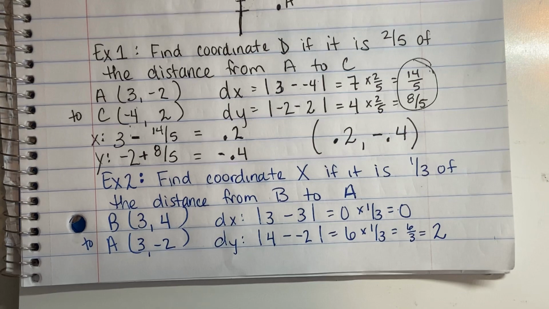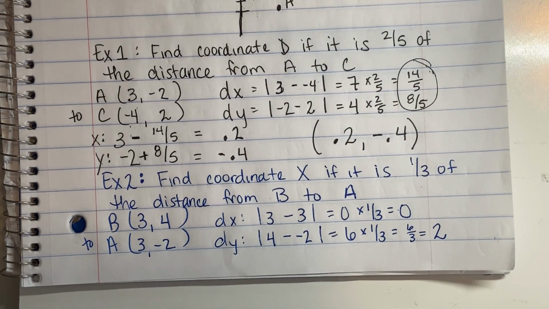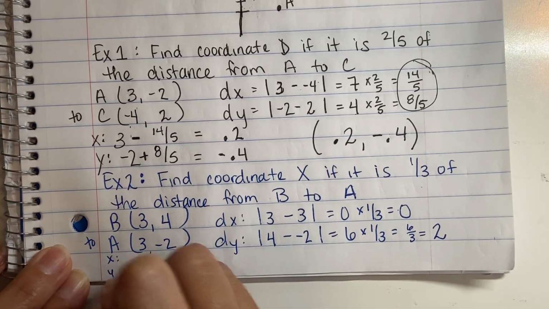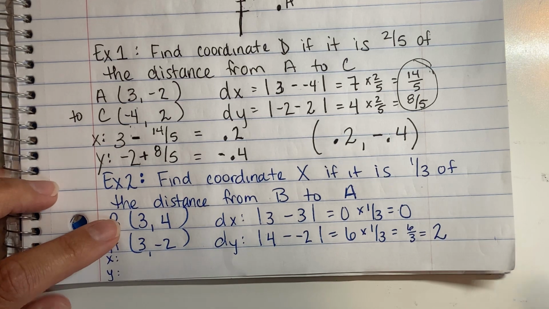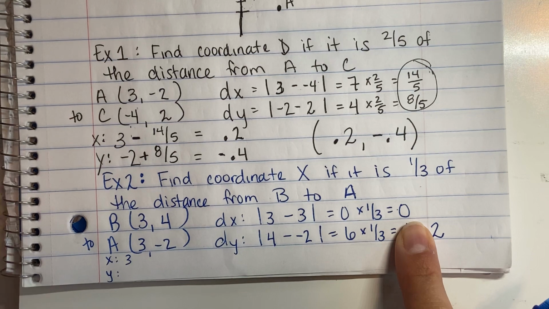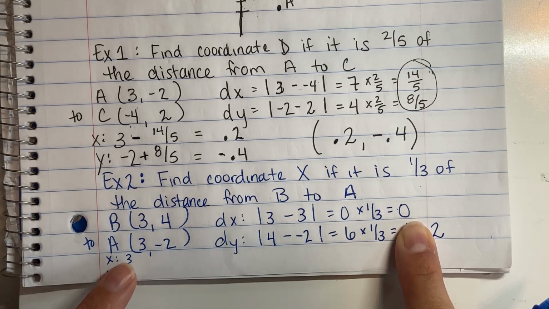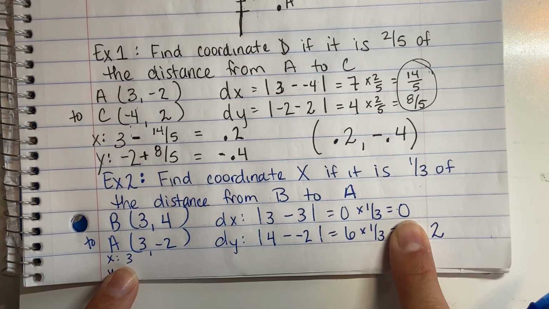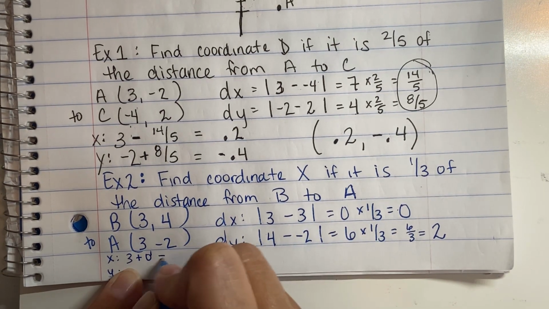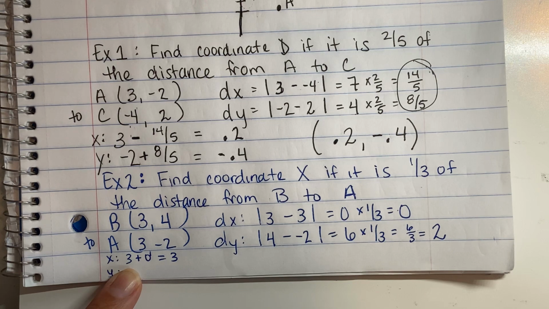Okay, step 3. Are your x's increasing or decreasing? So I'm kind of running out of room here, so I'm going to make it kind of small. Well, x doesn't change. So I'm going to start with 3, but what is the number I would add or subtract to it? 0, right? So this kind of worked out. 3 plus 0 is 3. 3 minus 0 is 3. So it doesn't matter if you add or subtract here because it didn't change. We know the coordinate is 3.